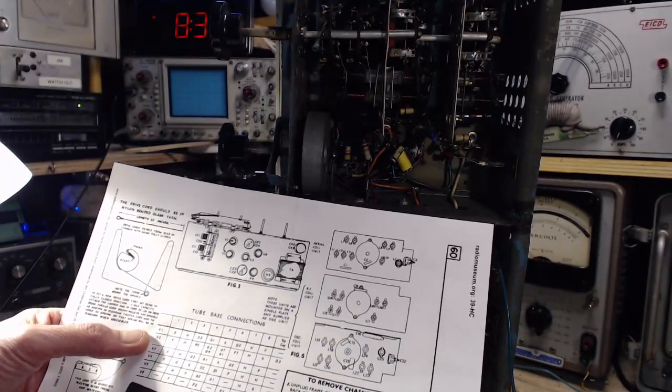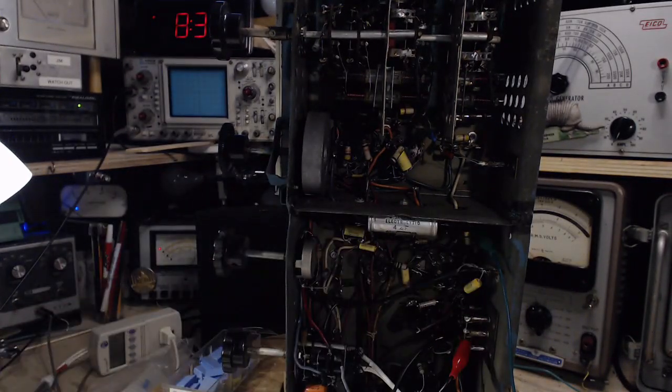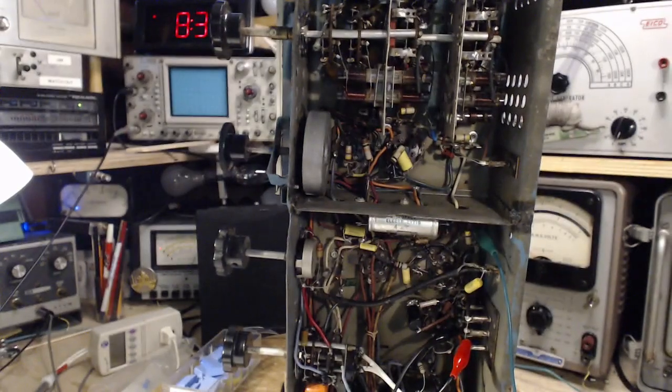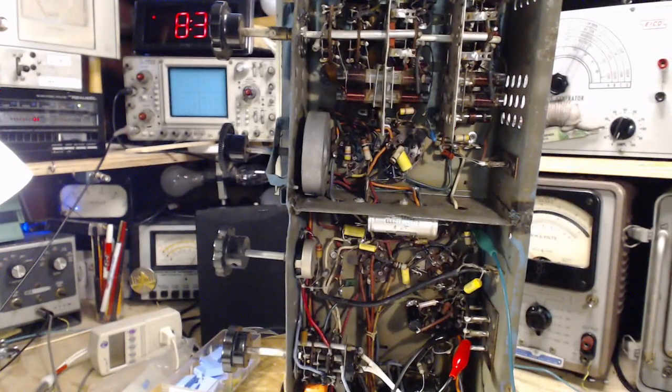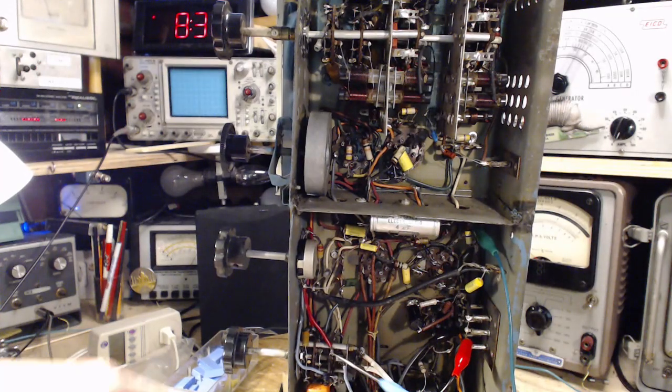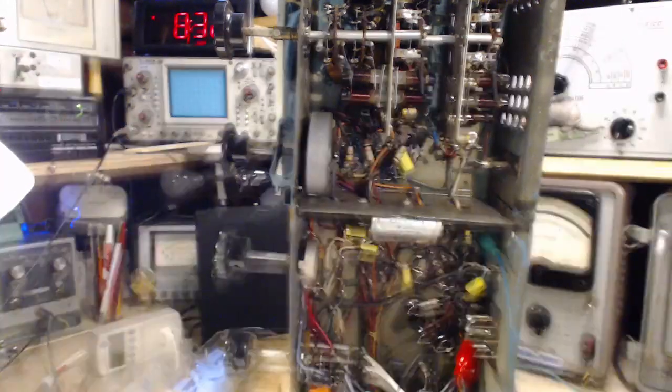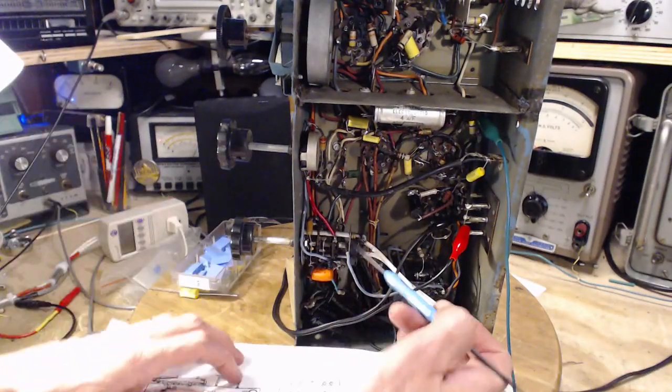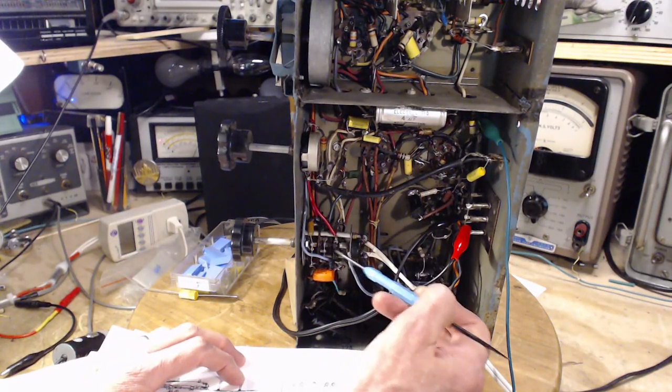So here we go. S2D is indicated on this piece of paper to be this side.